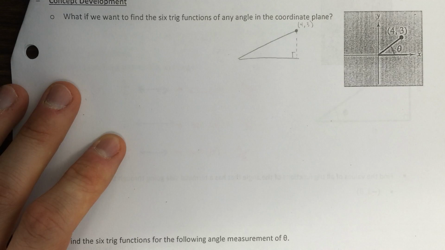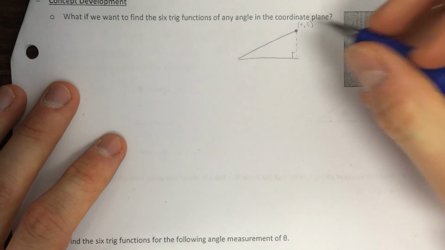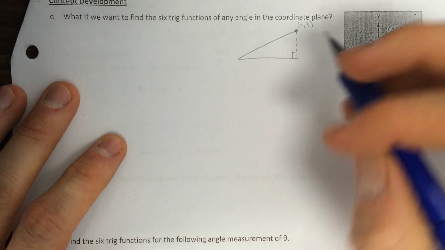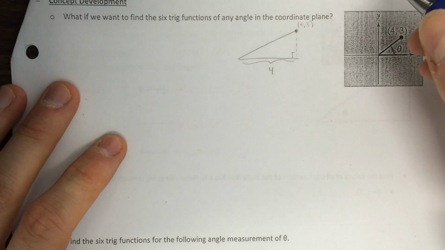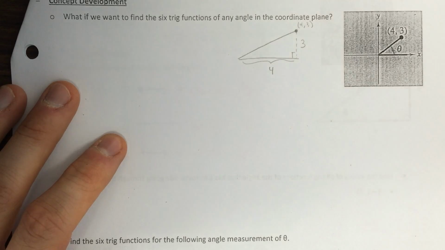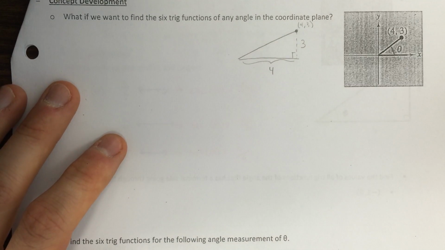Similar to what we did with our unit circle, 4 is our x-coordinate. That tells you to go to the right or to the left, horizontal. So this side here is 4, which means our dotted line, because it's going straight up or down, is 3. So you have a side of 4, side of 3.